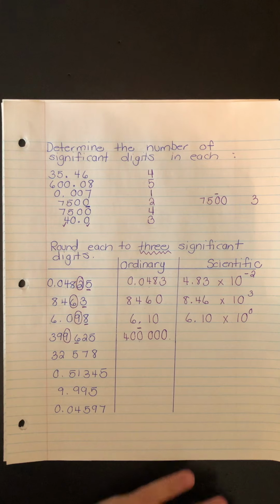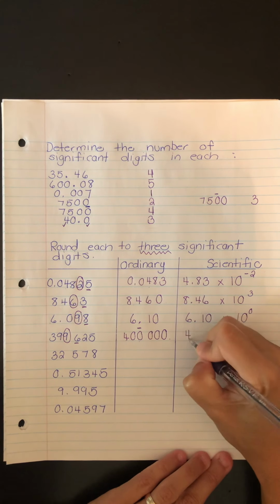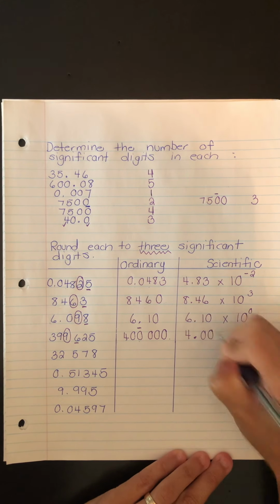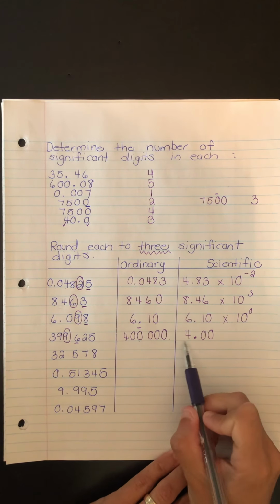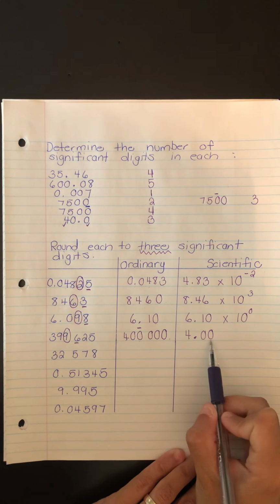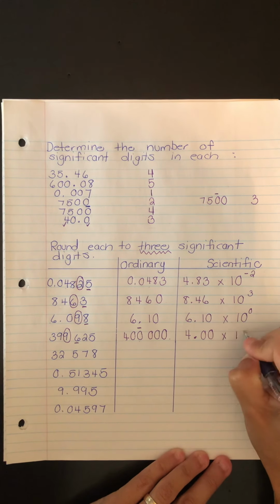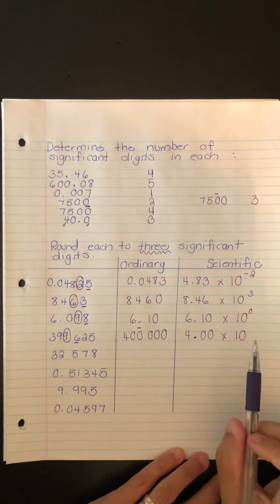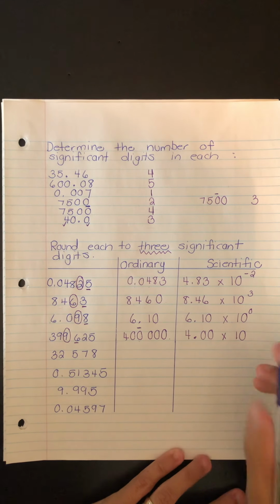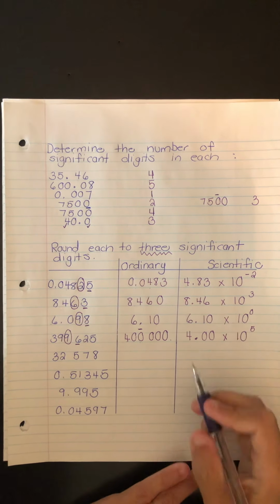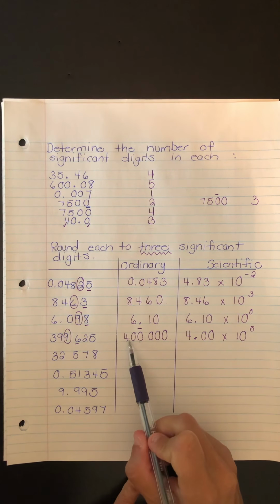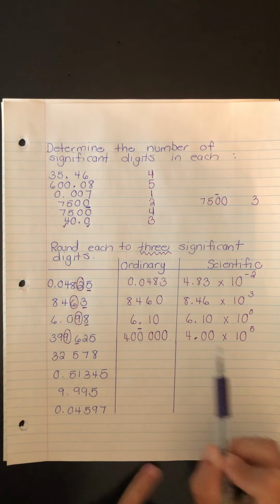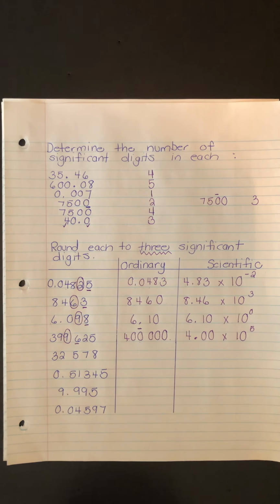In scientific notation, we locate the decimal right after the 4. We would include 2 zeros, which are required to show 3 significant digits. What would be the corresponding power? It would be 10 to the 5. It is 5 decimal positions from here to here: 1, 2, 3, 4, 5. So 4.00 times 10 to the 5.